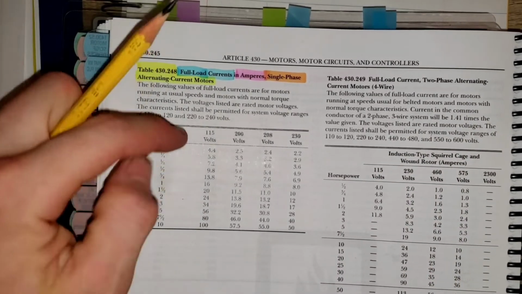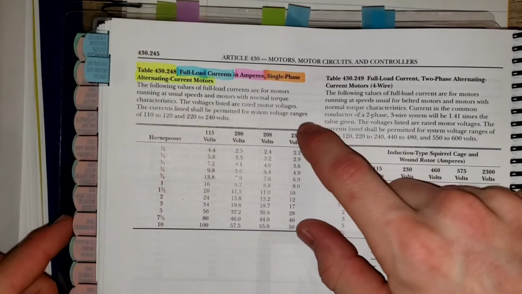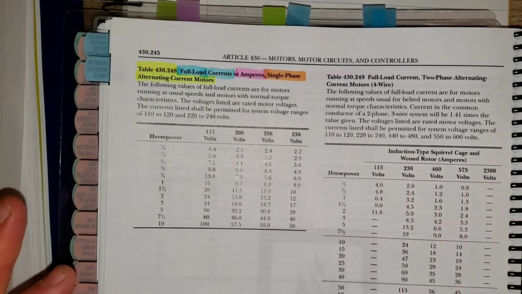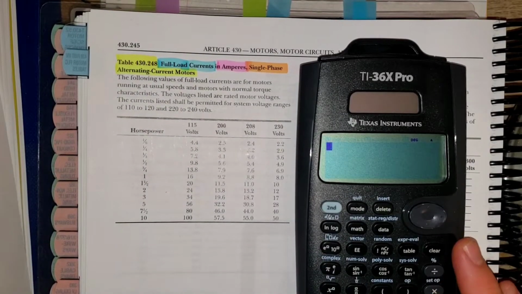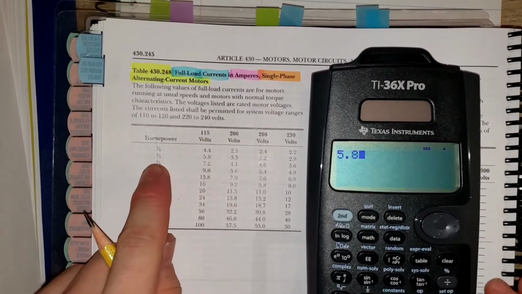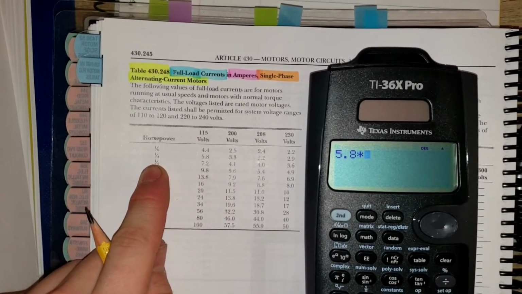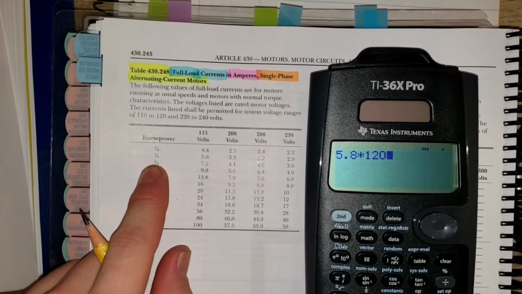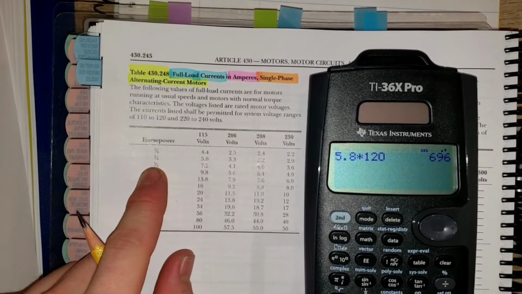Your calculations will use 120 volts and will use 240 volts. That's all you need to know. So all we're going to do is get our 5.8 for a quarter horsepower, and we're just going to multiply that by 120, and we get 696.